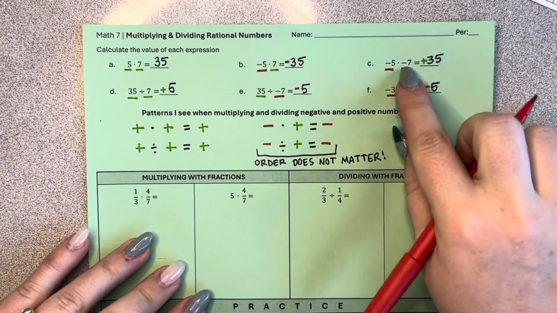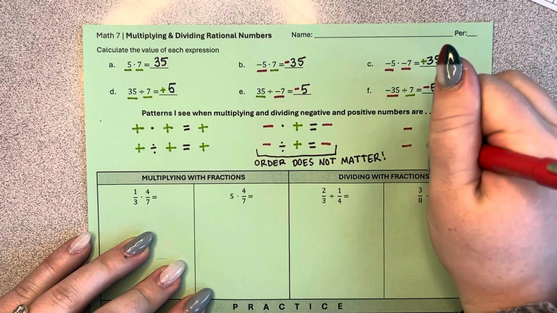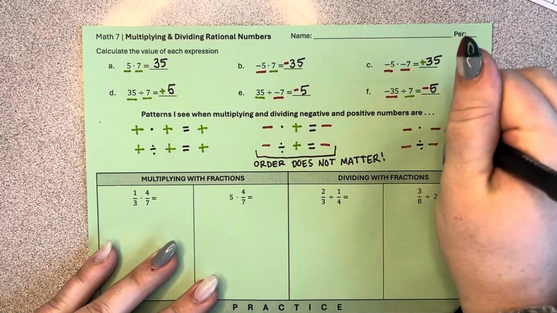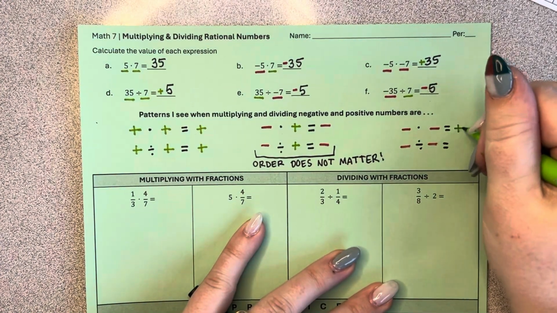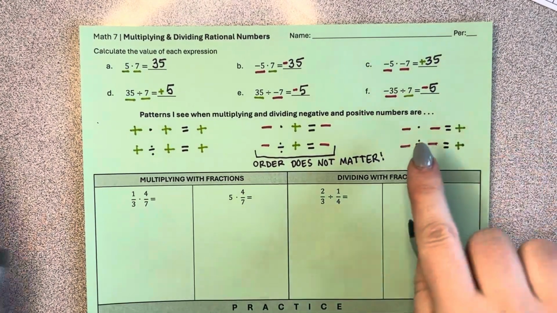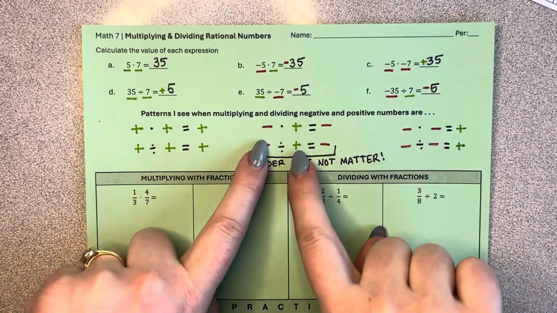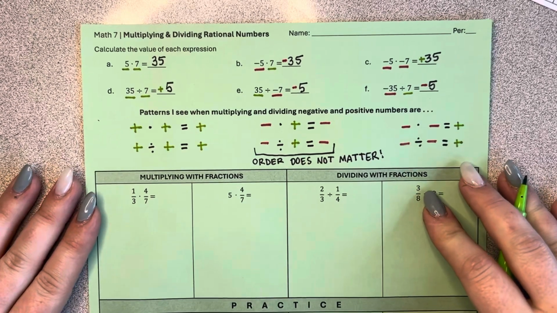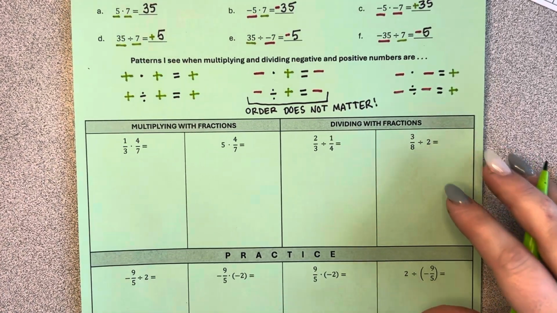And then lastly, when I have a negative and a negative, I get a positive. That is both for division and multiplication. What I like to think of is when I have the same symbol, I get a positive. When it is different, I get a negative. I'm going to go through a couple examples of multiplying and dividing with fractions before you practice.